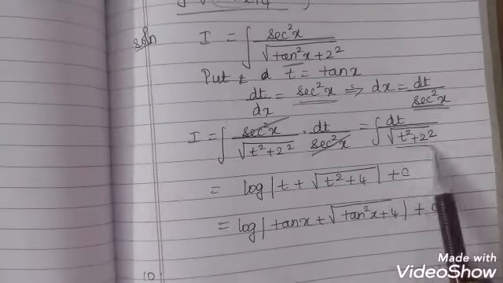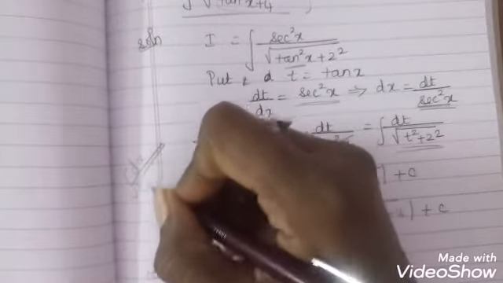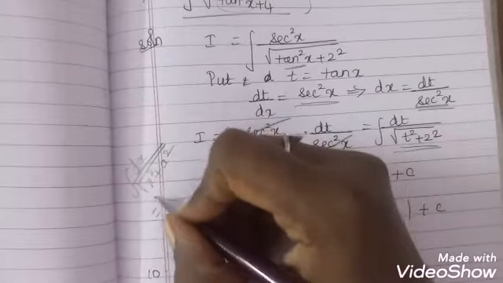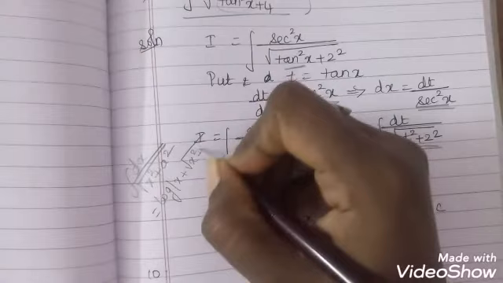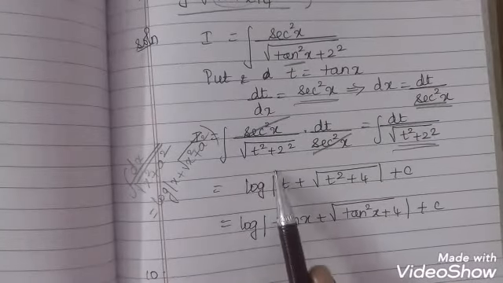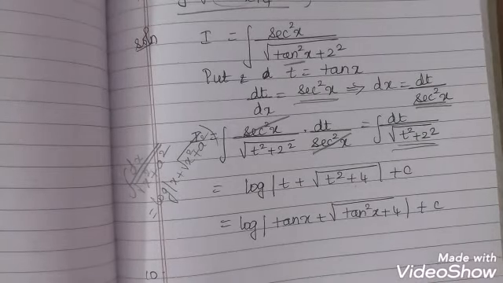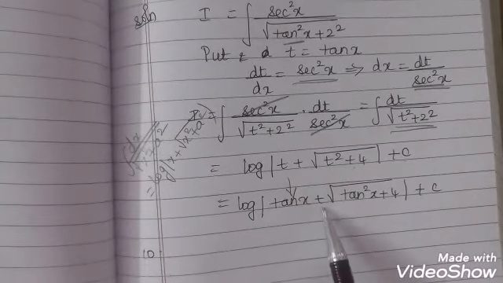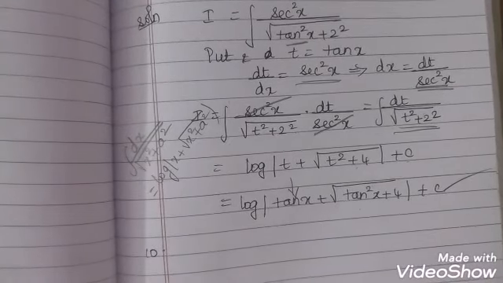So what will I have here? What is the formula I will be using in this case? It is integral of dx divided by square root of x squared plus a squared. What will I have here? It is equal to log of modulus of x plus square root of x squared plus a squared. This is the formula you have here. So using that formula, we'll write it as log of mod t plus square root of t squared plus 4 plus a constant. So what's the value of t? What will I get here? It's nothing but tan x plus square root of tan squared x plus 4 plus a constant. Is it clear? Yes.